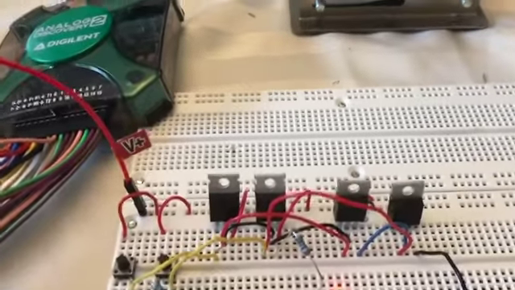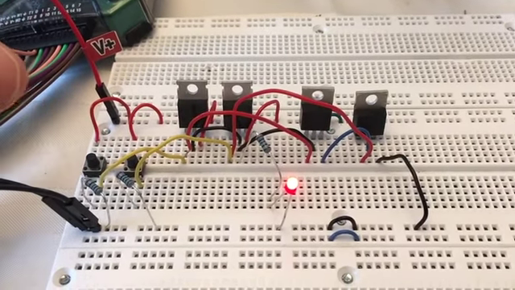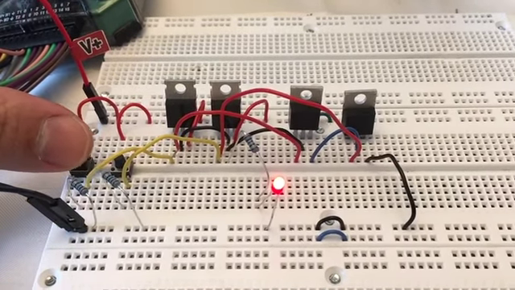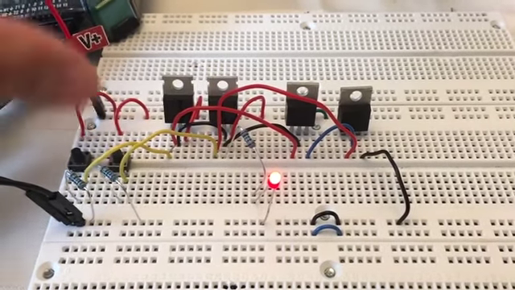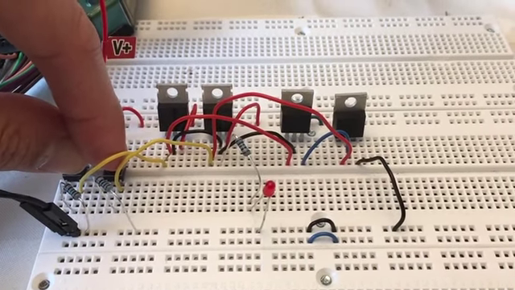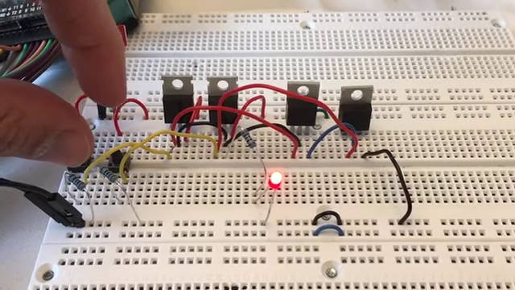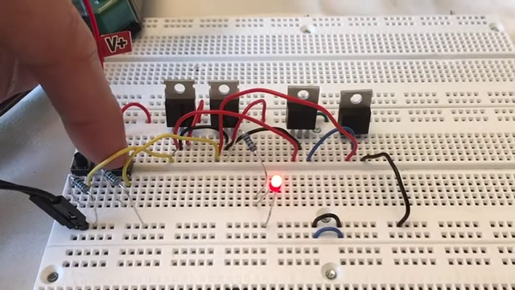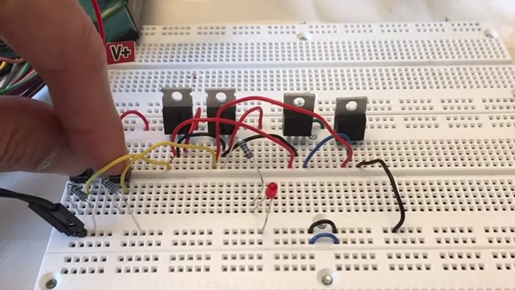Okay, so then let's see it work. Both inputs are low. Input A goes high, nothing happens. Input B goes high, nothing happens. Inputs A and B both go high. Ha! The LED goes off, so that is the NAND function. Low, low is on. High, low, low, high, they're both on. But high, high, it's off.